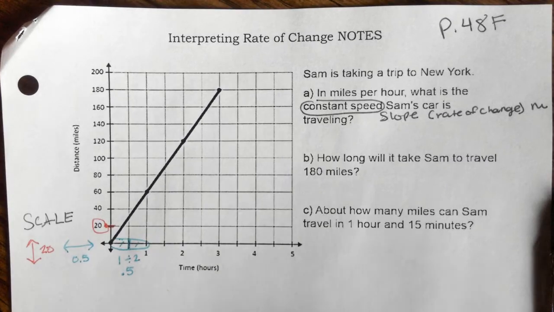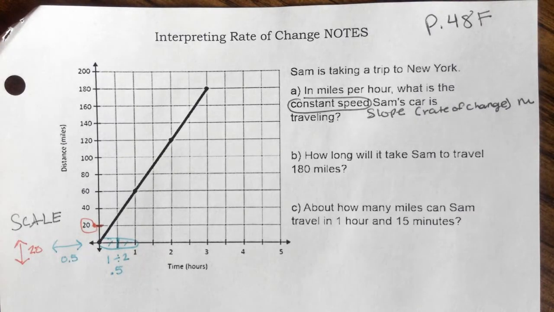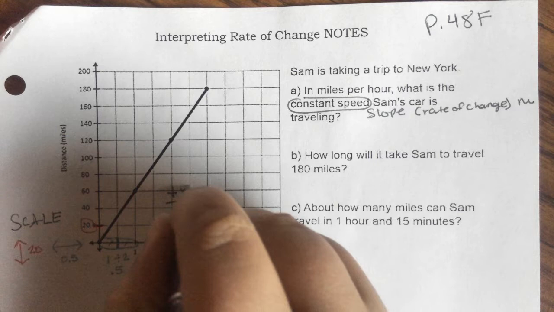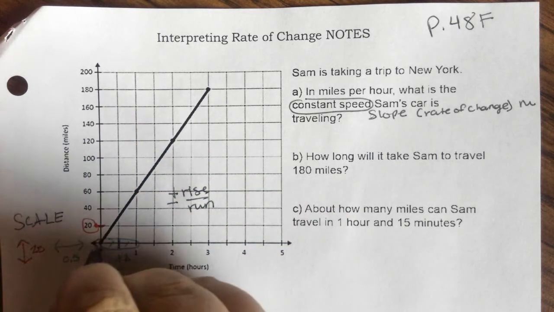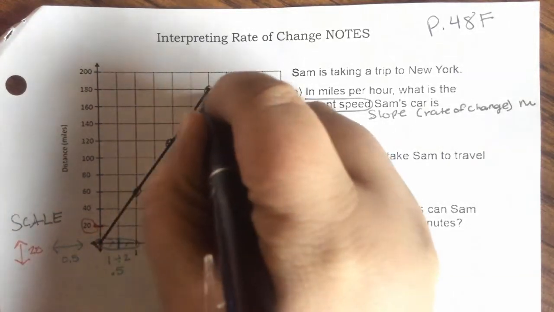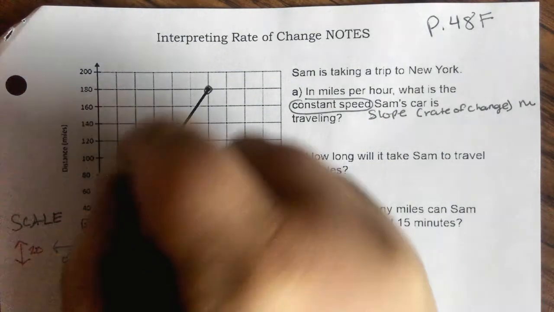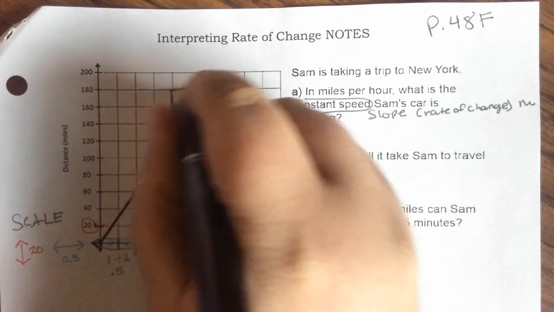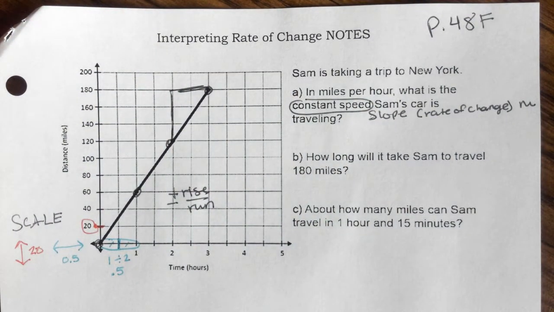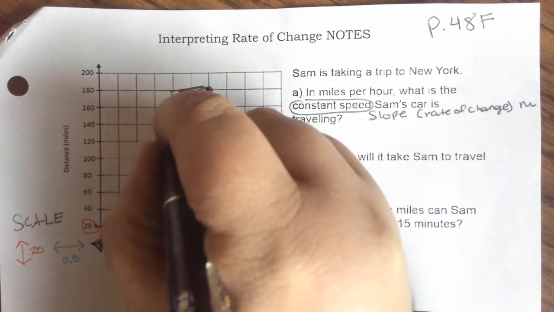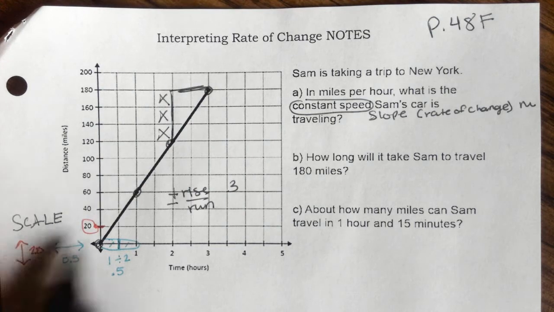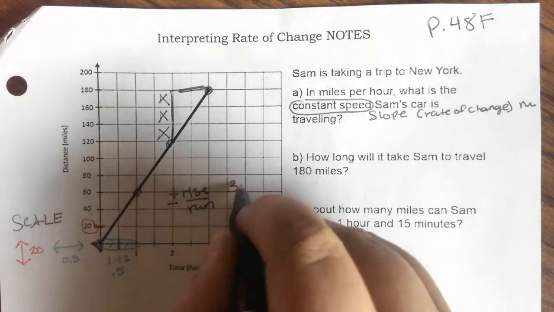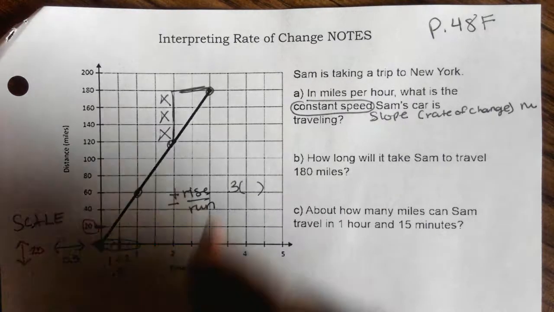Now that we found the scale, we can find the rise over the run. So positive or negative, rise over run. They've given us all the perfect points on the line because they are so awesome and nice to us. I can use any 2 I want. I'm going to use these last 2 perfect points to draw my triangle. The rise is 1, 2, 3. But we're rising and each line going up is worth 20. So this is really talking about 3 20s. So we'll multiply 3 times 20.